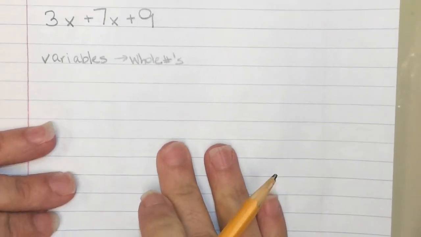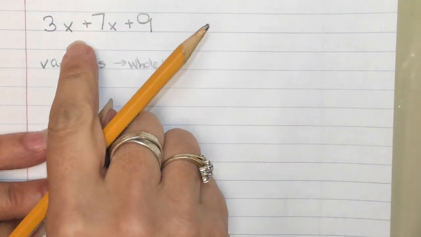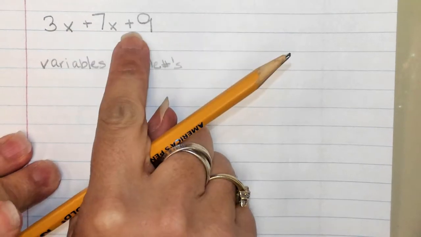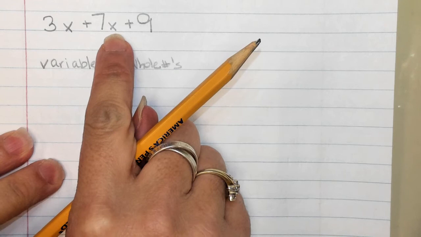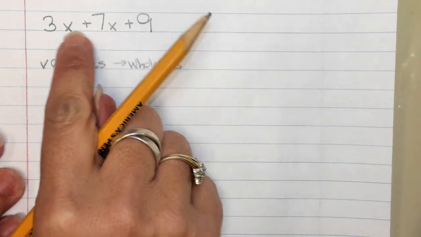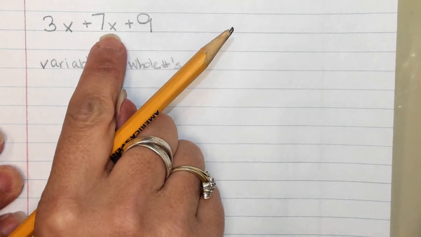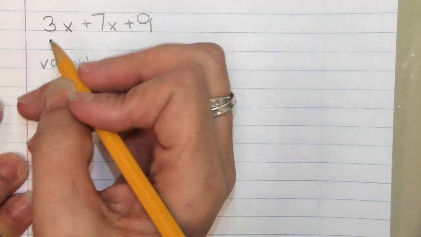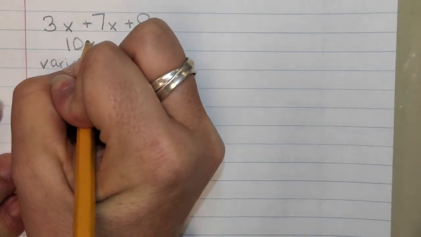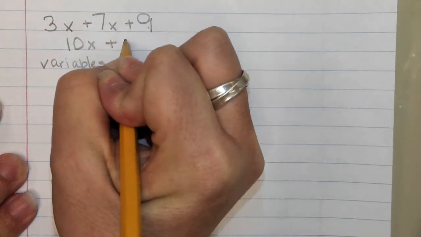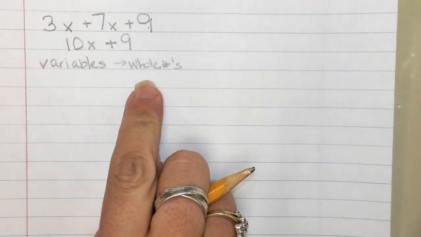Okay? So, if you're looking at this problem, I'm going to start out with this 3x. And I'm going to ask myself, is there anything else with an x? Well, yes, there's a 7x. Now, when putting these together, this is like a positive 3x plus 7x, which is 10x, and then bring down the whole numbers. This one we just get to bring down plus 9. Some of them will have addition in them and subtraction and things.